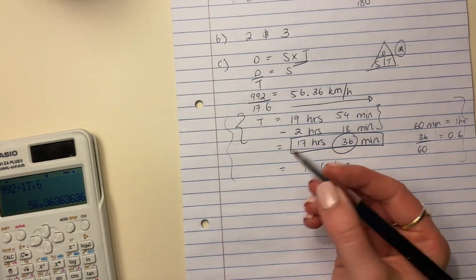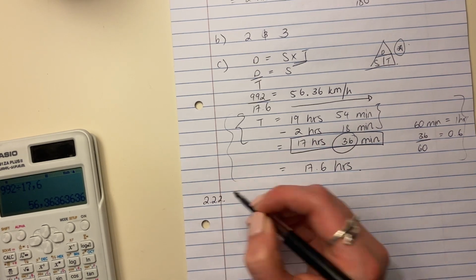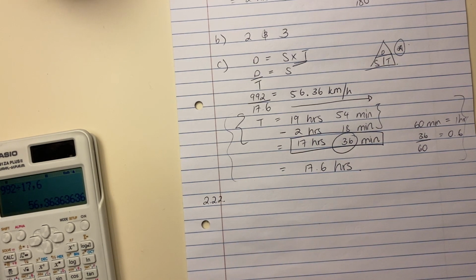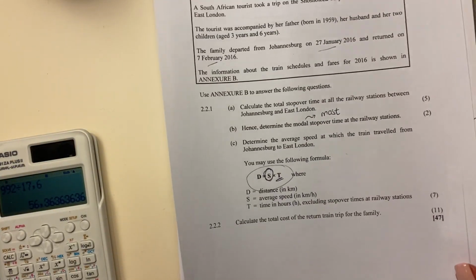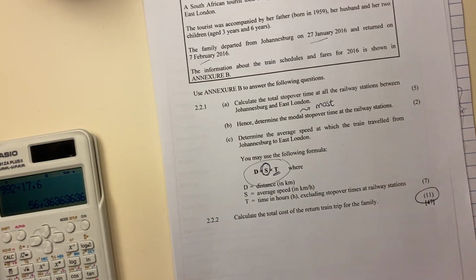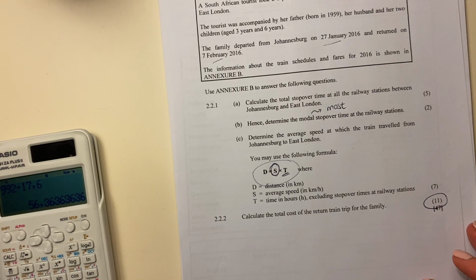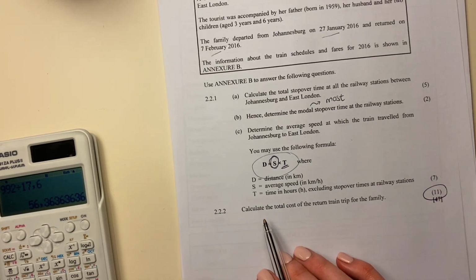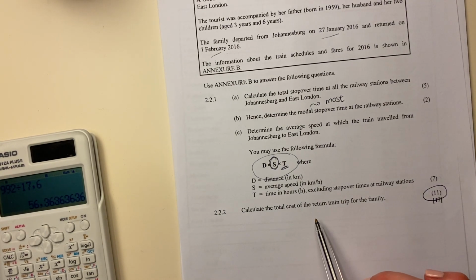Okay, we are now moving on to our last question, which is a big question, very big question. Look at that mark allocation, it's massive, okay? But we're going to get all 11 marks because we are smart. So let's go and do this. It says, calculate the total cost of the return train trip for the family.